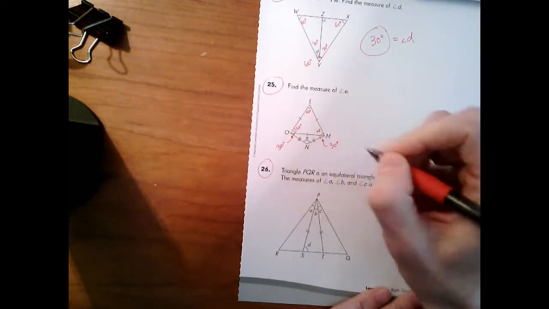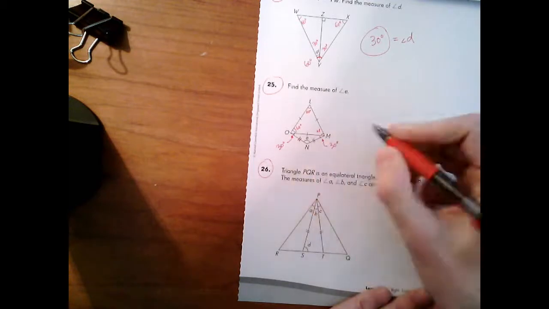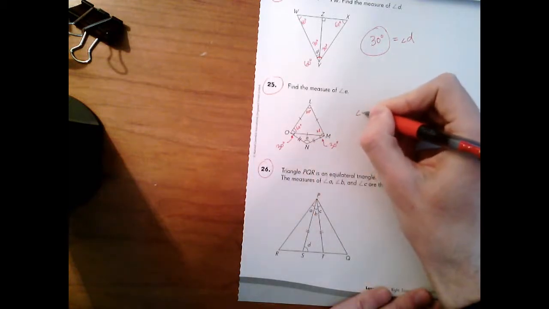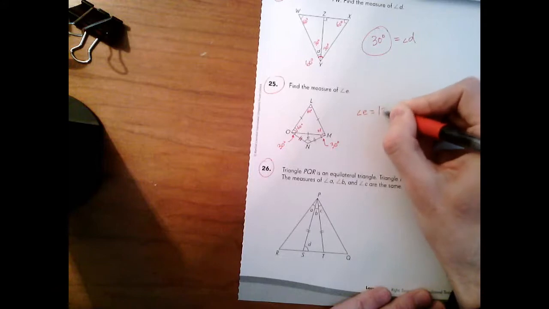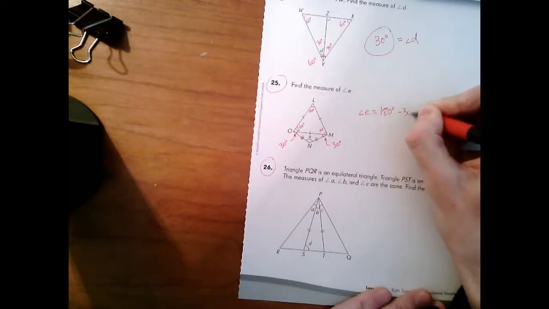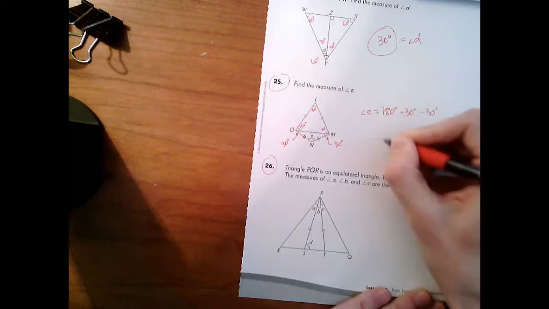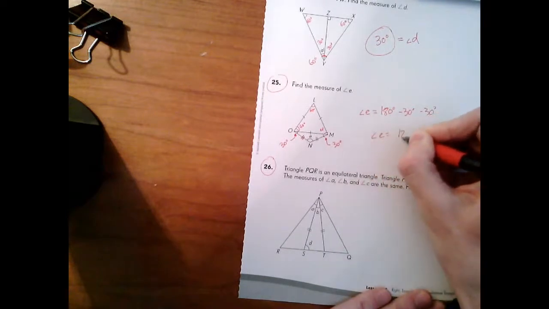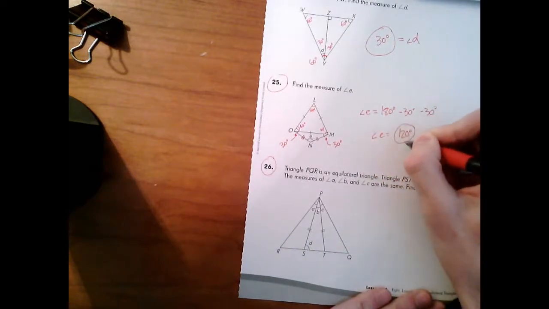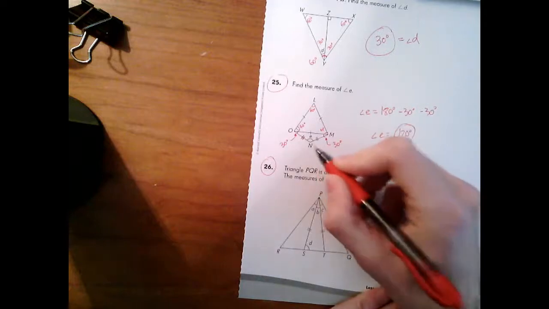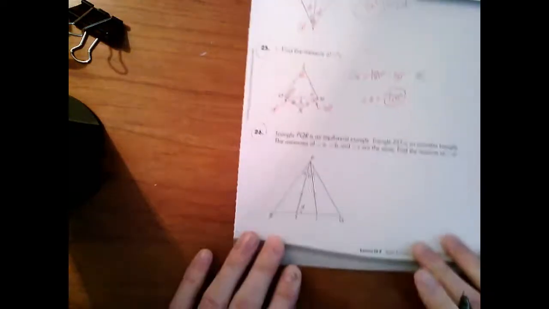And if I know two angles in a triangle, I can find out what the third one is. So angle E is equal to 180 degrees minus 30 degrees minus 30 degrees, which means angle E is equal to 120. That's a decently big angle, but this is an obtuse angle, so that seems to check out.